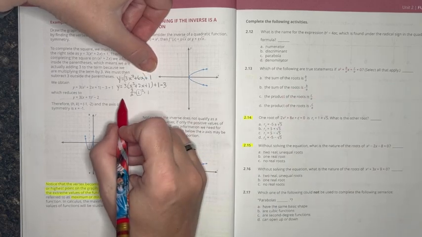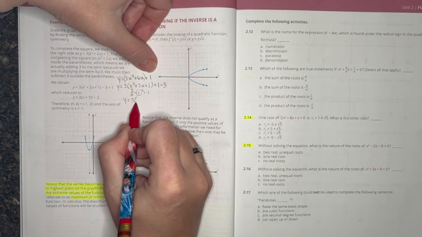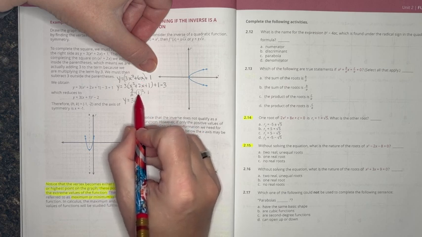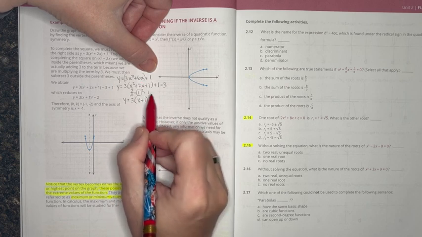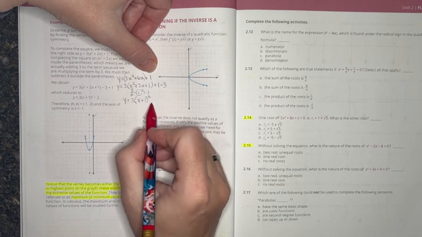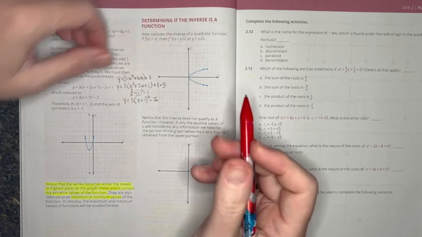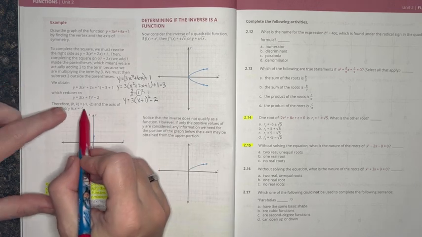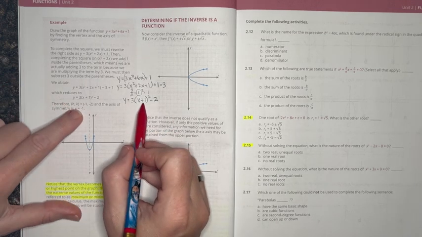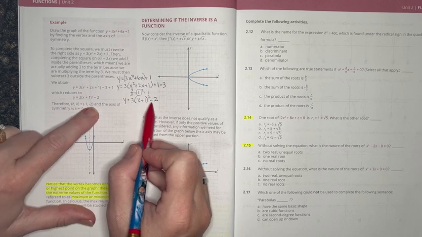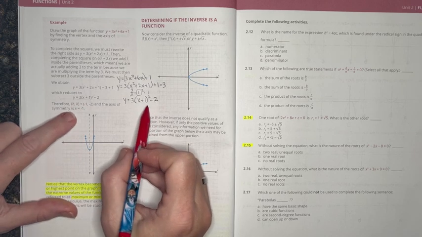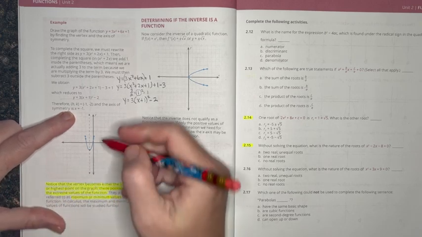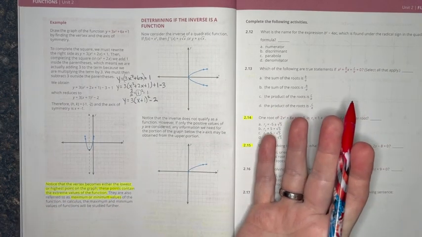So now I have y is equal to 3 times, this is a perfect square trinomial, so it's going to be x plus 1, that's what's in the box, the quantity squared. And then I have 1 minus 3, which becomes a -2. Now here is my form, and I can use my h, k, right? And see that my h is a -1, and my k is a -2. The axis of symmetry is at -1.